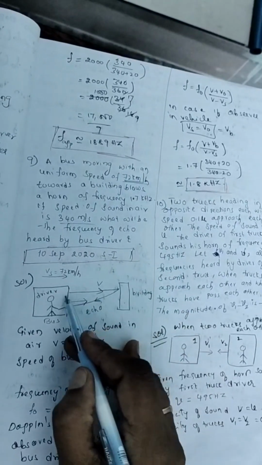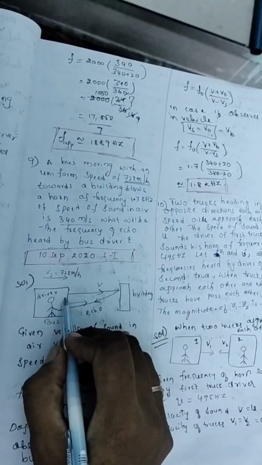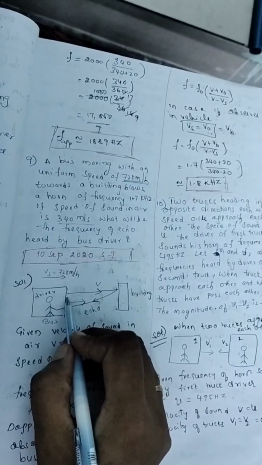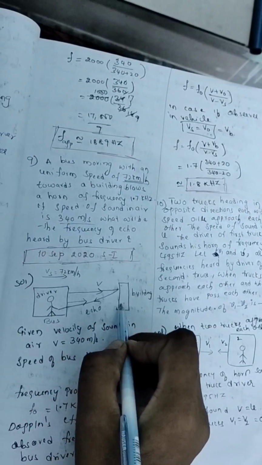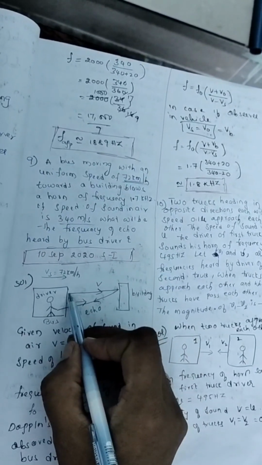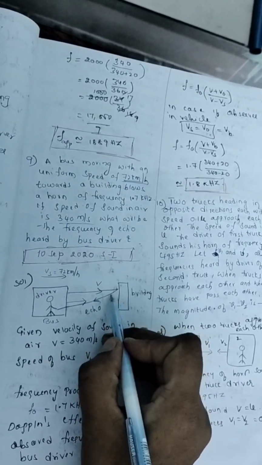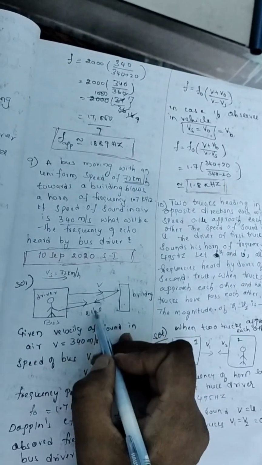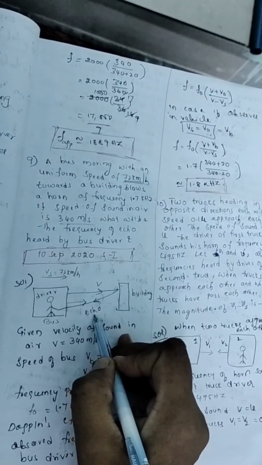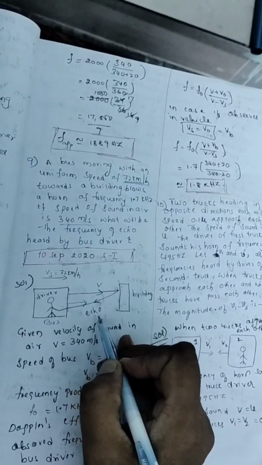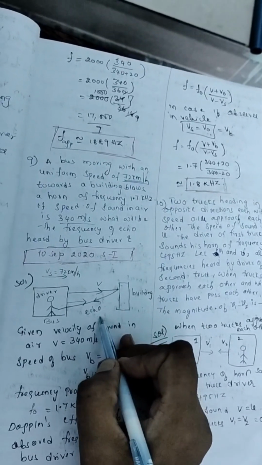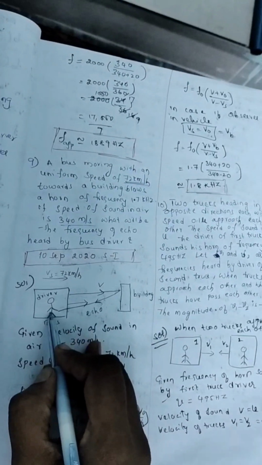So now the bus is producing a horn, moving towards the wall. The sound goes and is incident on the building, and again it reflects back. That reflected wave of sound we call echo. Now he is asking to find the frequency of this echo.